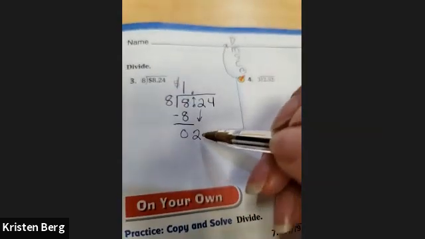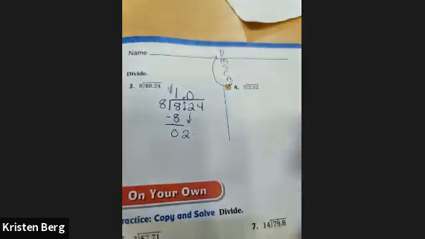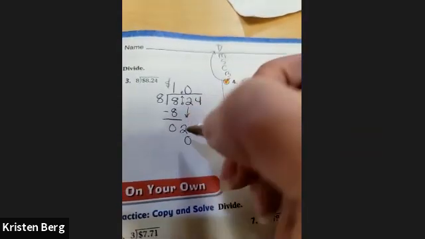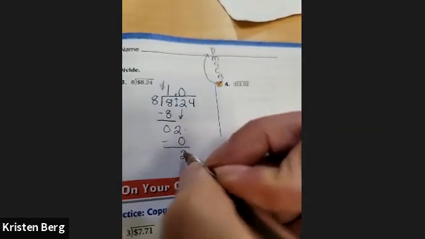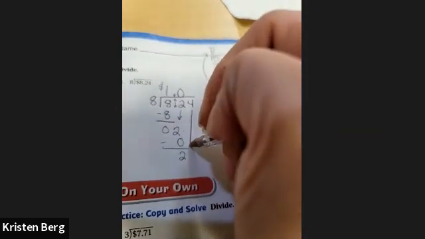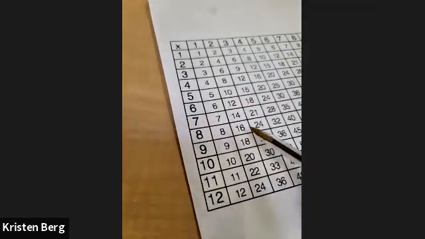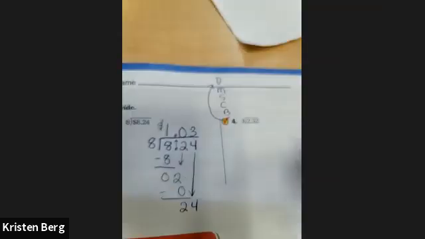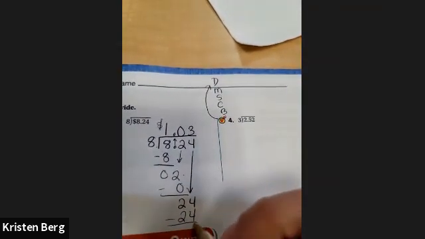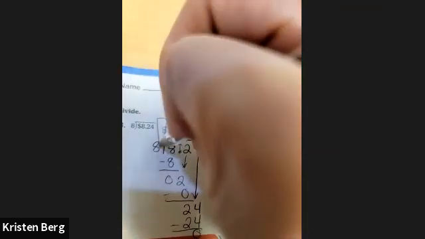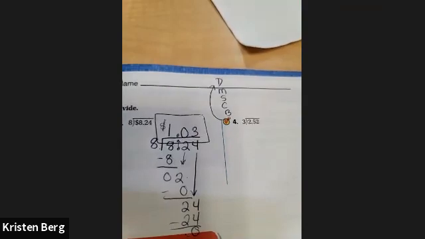How many 8s can go into 2? Well, 8s going by 2, it can't happen. So therefore, it goes in 0 times. 0 times 8 is 0. Subtract, that would be 2. Check it, we are good. Bring down our 4. All right, now, how many 8s go into 24? Going into 24, that goes in 3 times. 3 times 8 is 24. Subtract, that'd be 0 remaining. So therefore, each one would be $1.03.